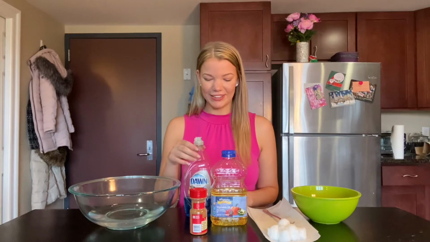So we do have a few materials today. It's a little bit more than normal, but I was able to find all of these in my pantry, so I'm sure it'll be the same for you as well. First we need a clear bowl filled with water. Doesn't matter what temperature, just a clear bowl, and just tap water is what I used. Next we're going to need some dish soap. Wouldn't be an oil spill without the oil, so I have vegetable oil here today, but feel free to use any that you might have at home.